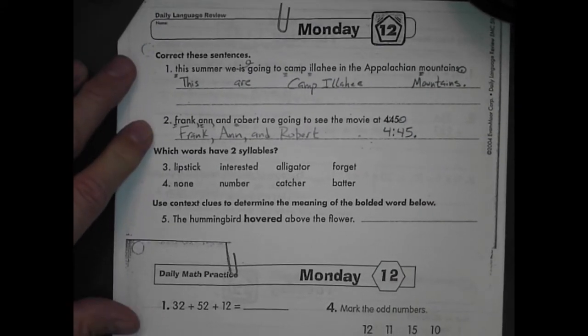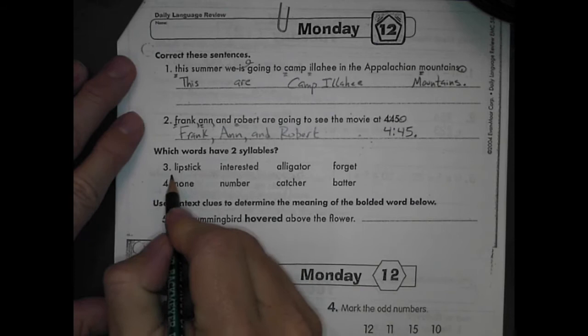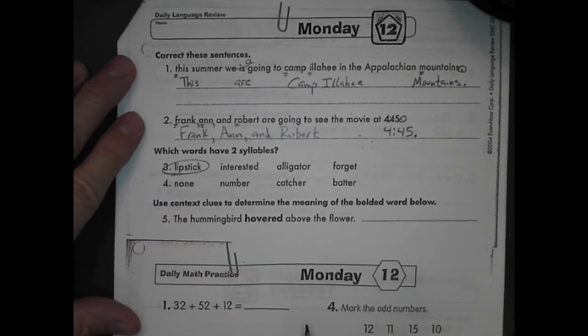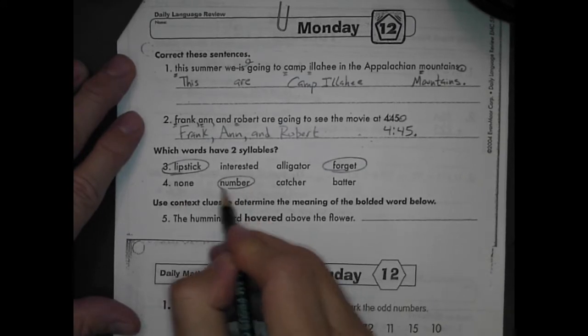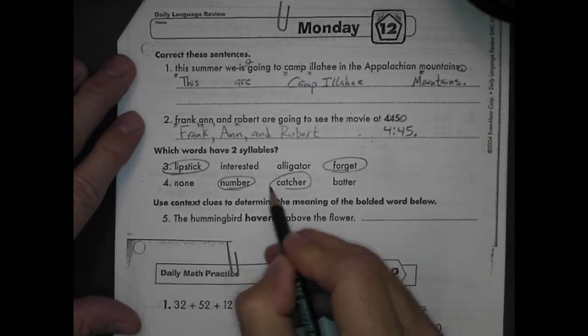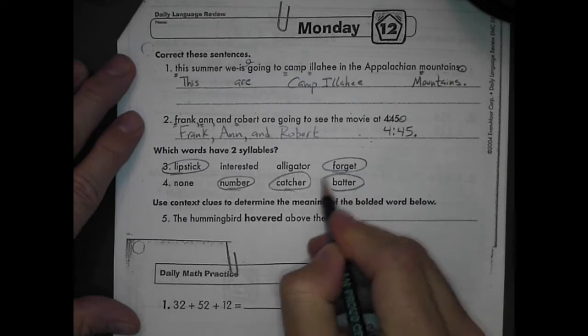Which words have two syllables? Lipstick. Interested, no. Alligator, no. Forget. None. Number. Catcher. Batter.